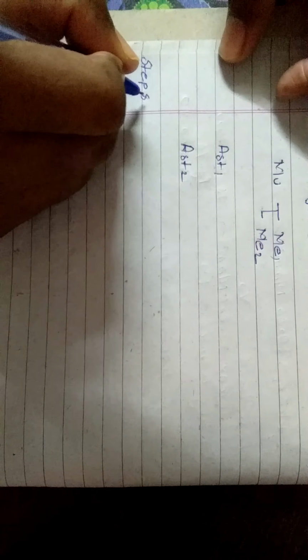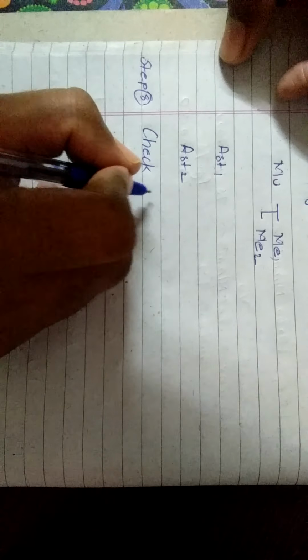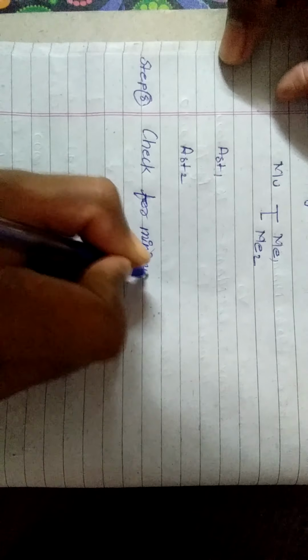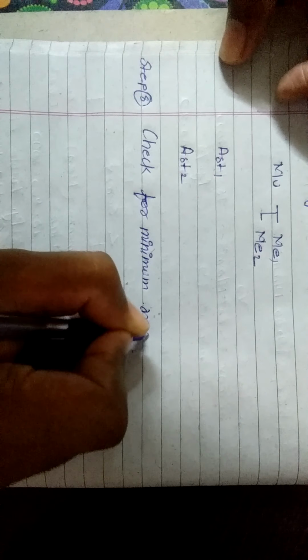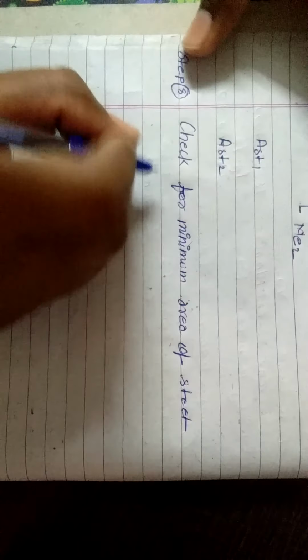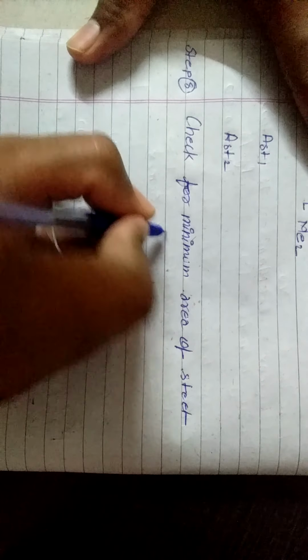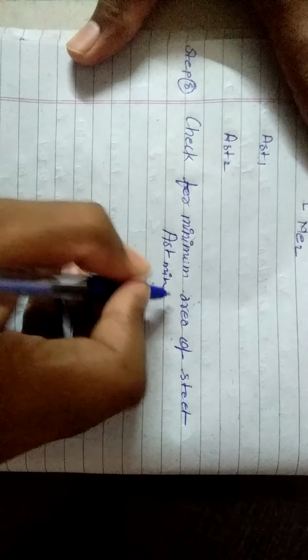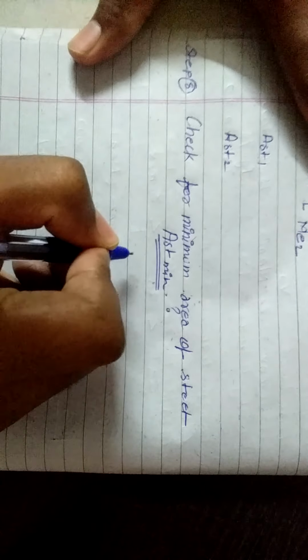And here the step number 8. In this case we have to check for minimum area of steel. Okay, now that is denoted by AST minimum. Okay, we have to find it, right?